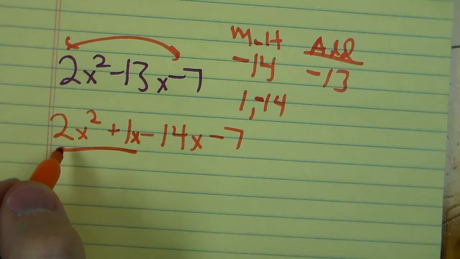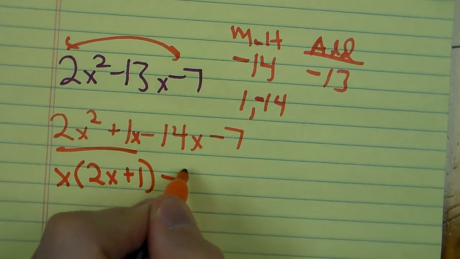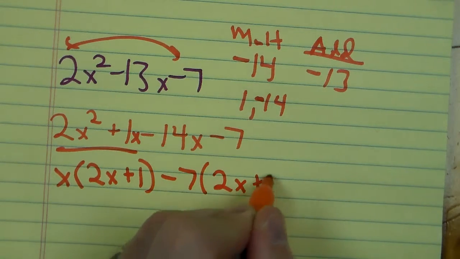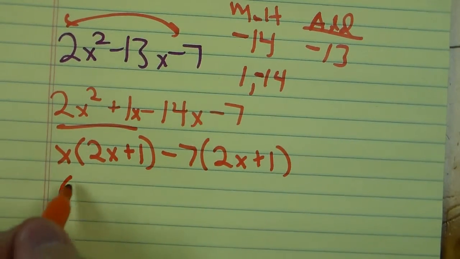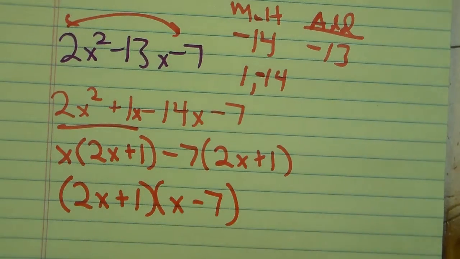We're going to take out an x. We're left with 2x plus 1. We're going to take out a negative 7. We're left with 2x plus 1. 2x plus 1 is in both. x minus 7 is left. And there's our two factors.